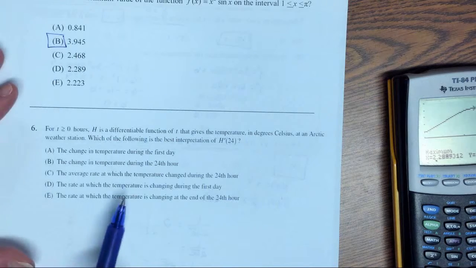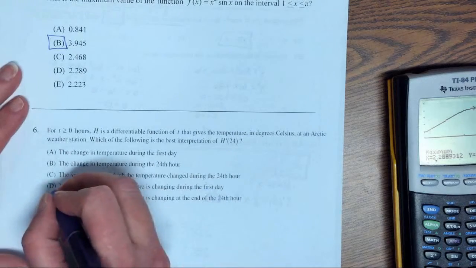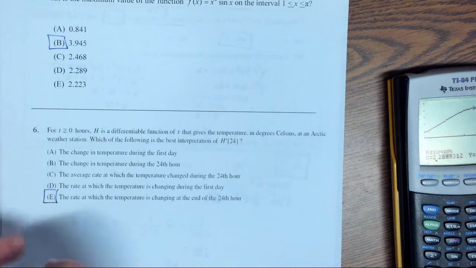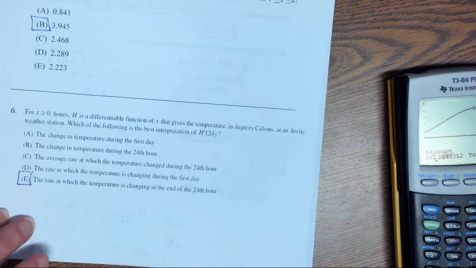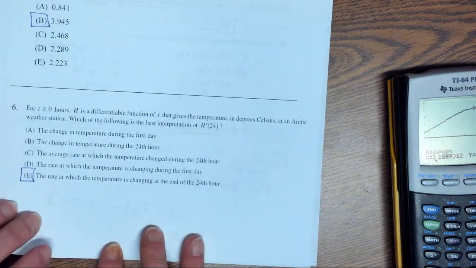Okay, so it's the rate at which the temperature is changing at that moment, at the 24th hour, not during a time period. Remember, it's instantaneous rate of change.